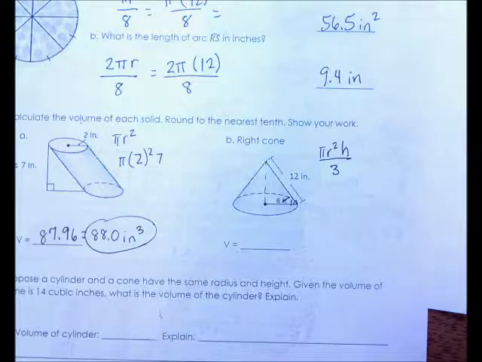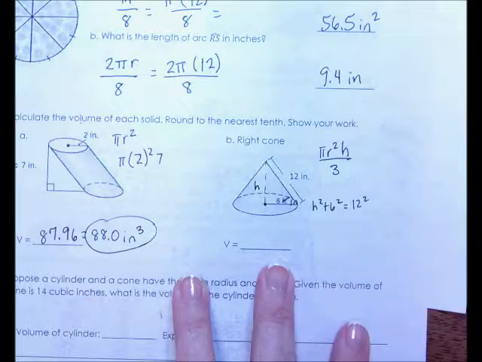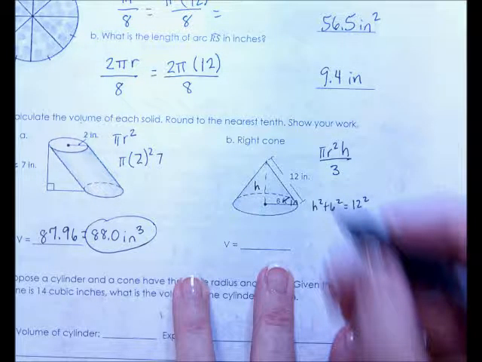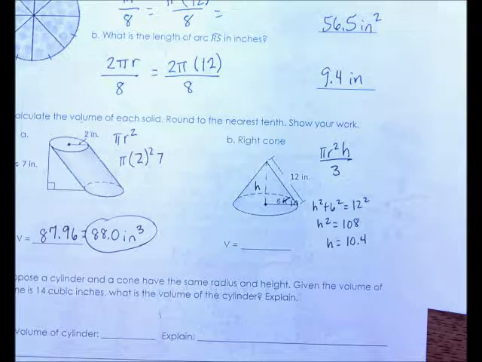Now, the right cone, I need to change this to inches, and my units are inches, and I have pi r squared h divided by 3. I notice that I'm given the slant height, but I don't have h, so I have to use the Pythagorean theorem. I'll wait for the video to catch up. So h squared is equal to 12 squared minus 6 squared, so it's equal to 108. Take the square root to find out what the height is, and it is actually equal to 10.4. And knowing this information, plug it in.